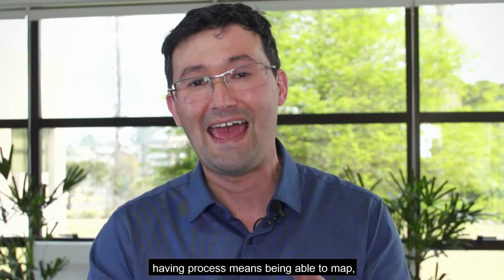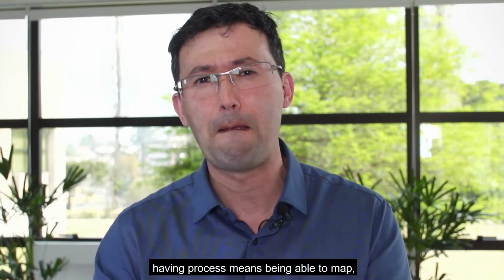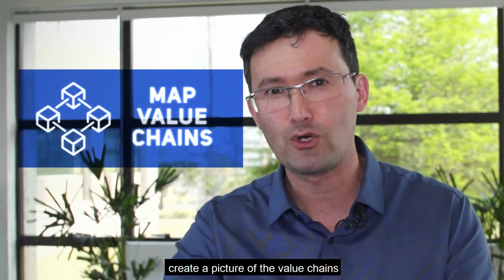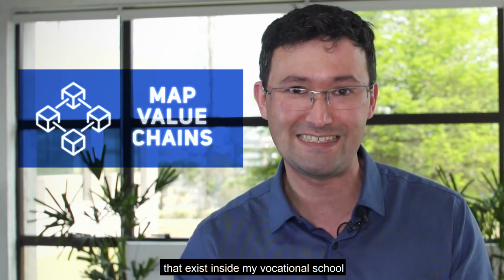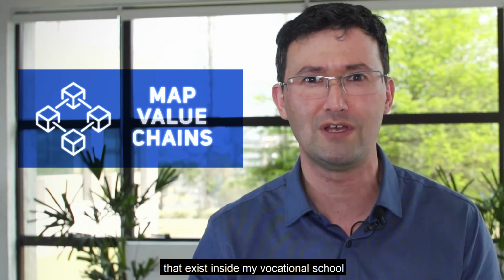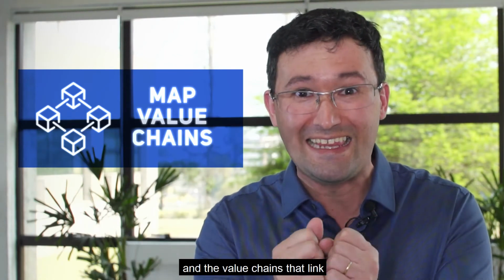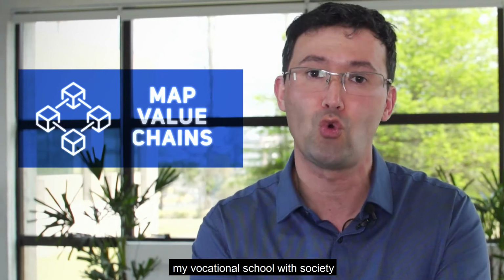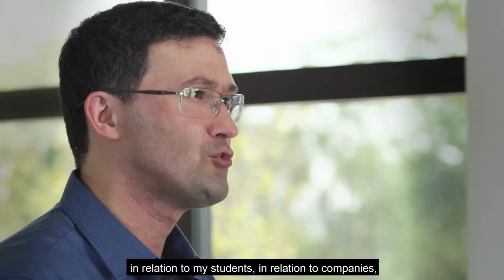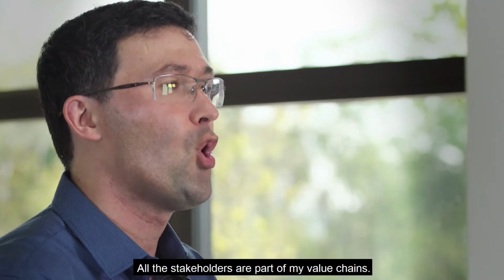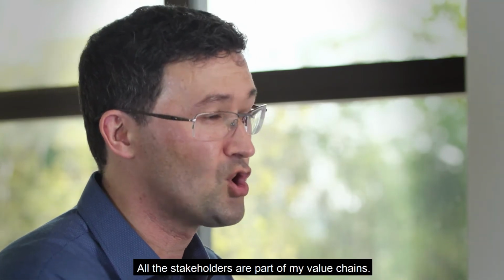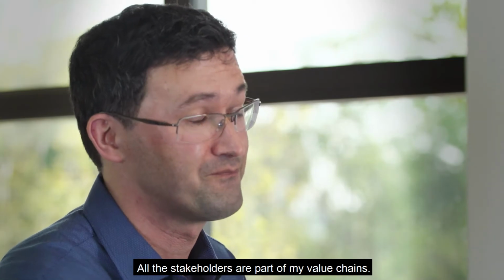Finally, having processes means being able to map, create a picture of the value chains that exist inside my vocational school and the value chains that link my vocational school with society in relation to my students, in relation to companies, industries, society, public sector. All these stakeholders are part of my value chains.